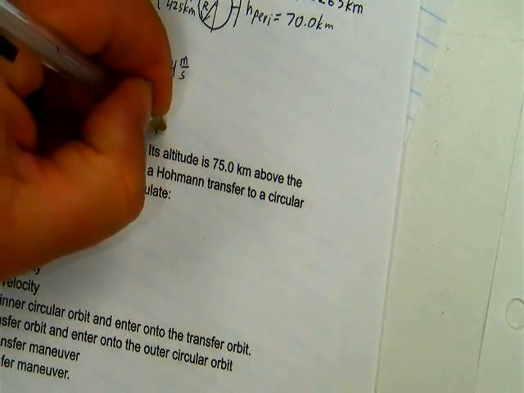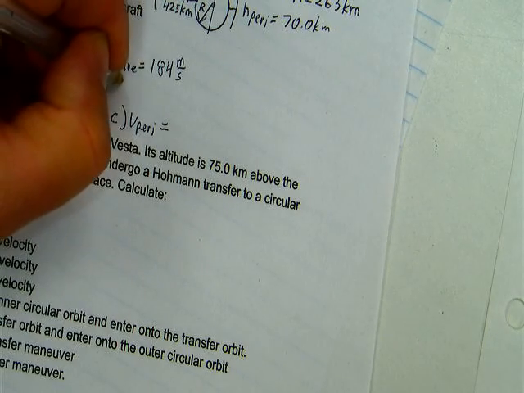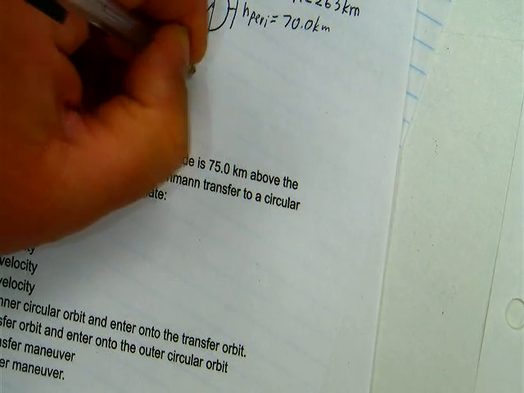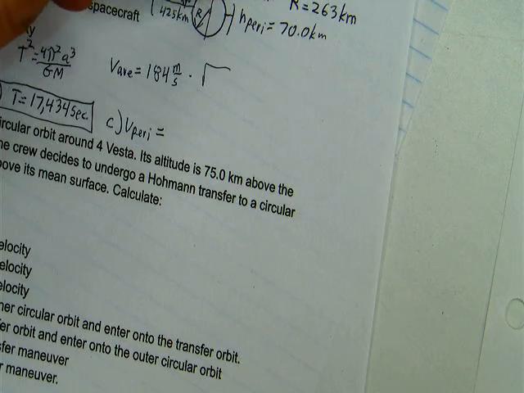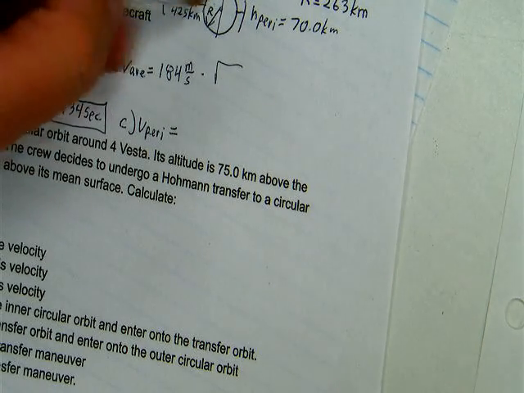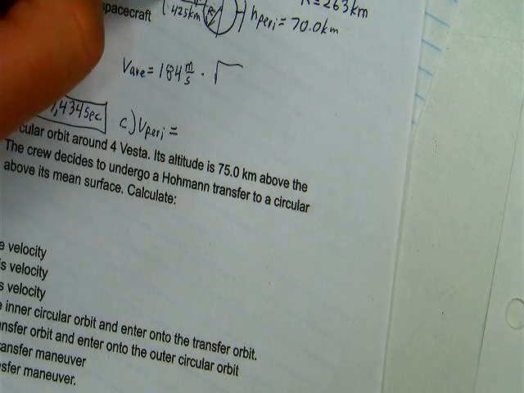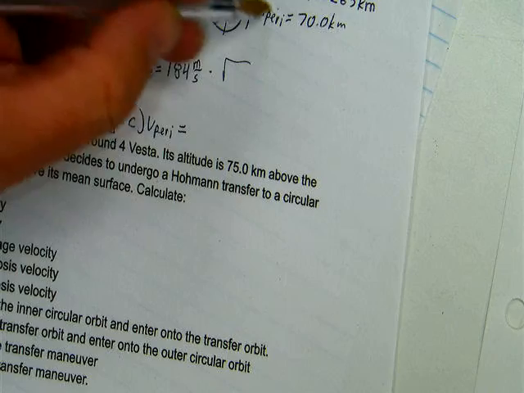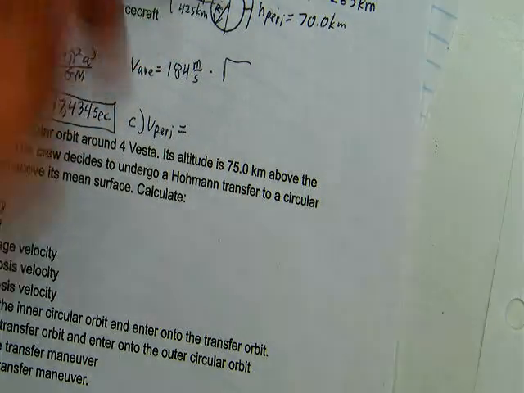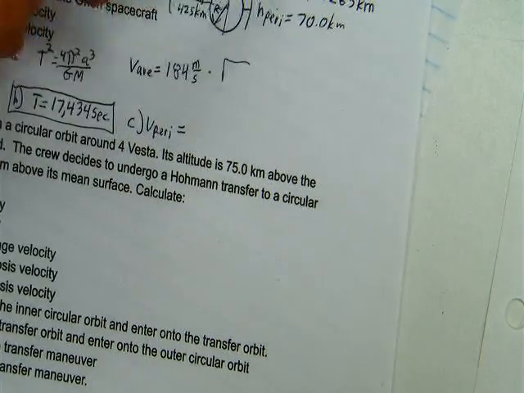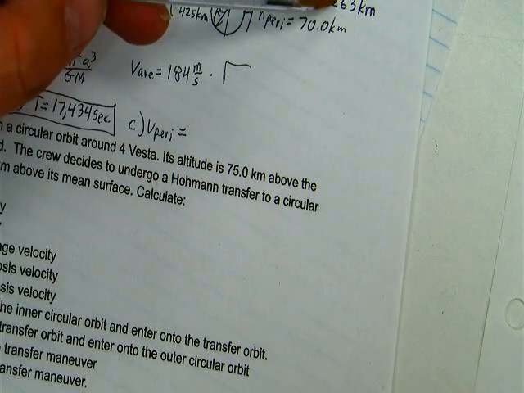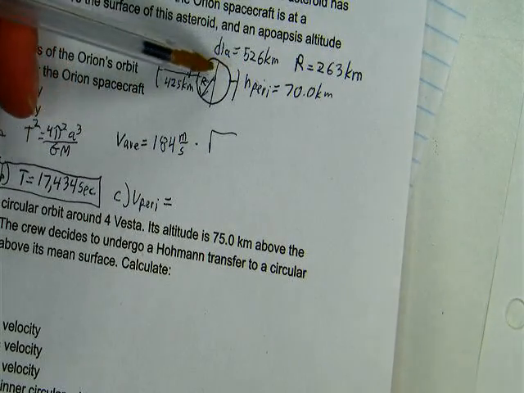The periapsis velocity is this average speed times the square root of the ratio of the apoapsis radius divided by the periapsis radius. So I can't put off using the radius instead of the diameter anymore.